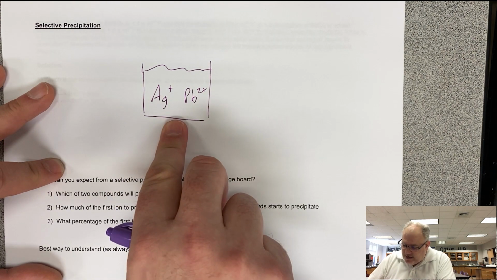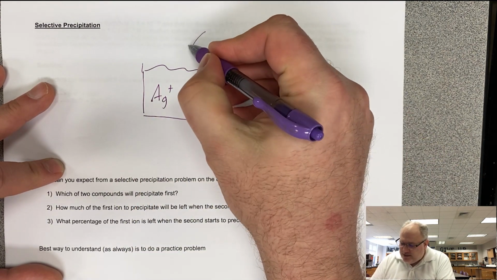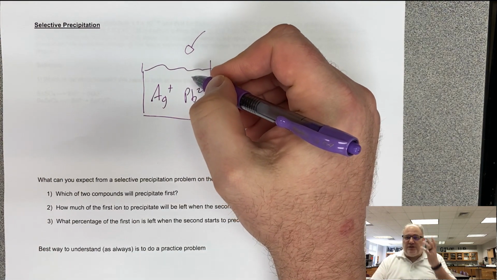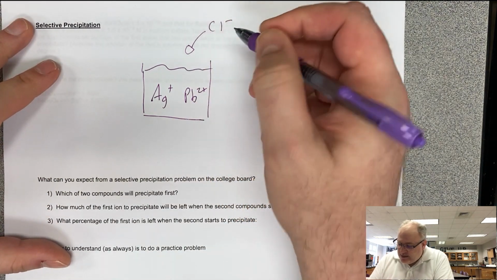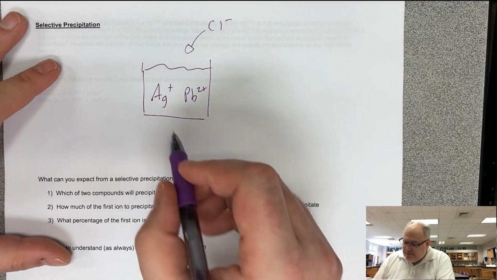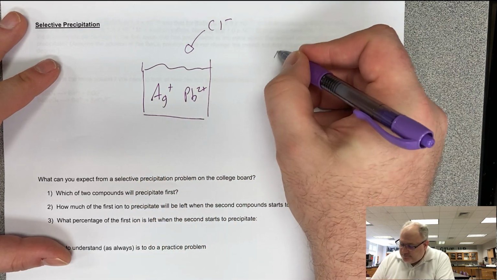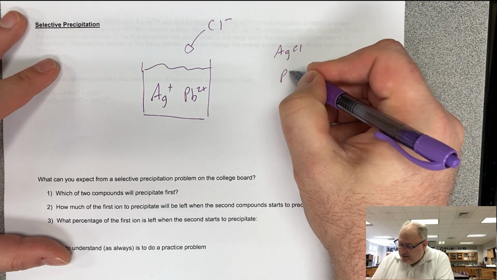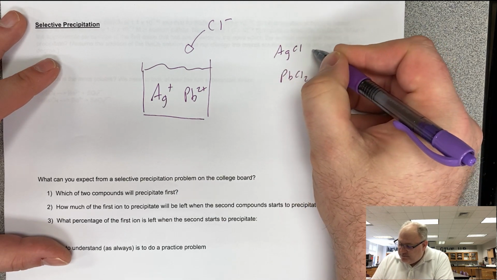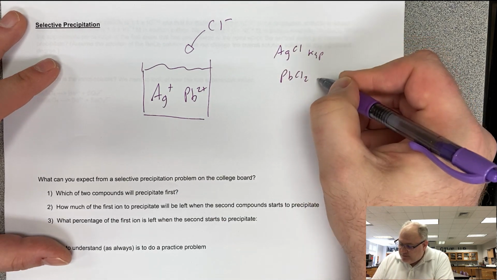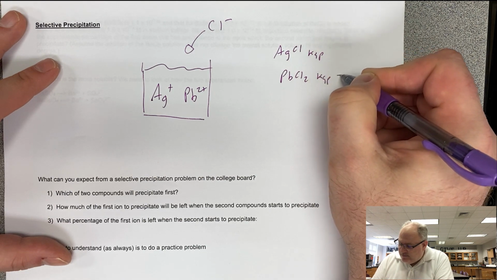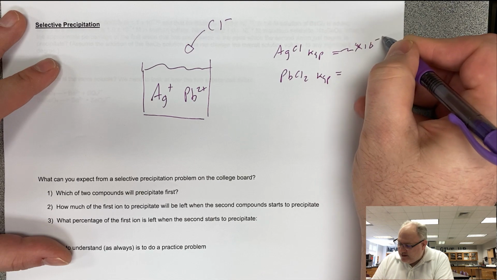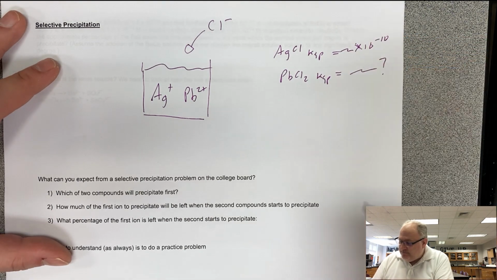But if you have positive ions in here, what you're going to throw in here is going to be a negative ion. So I'm going to pick a negative ion that I know will precipitate out with both of these, and that is Cl-. And what we know to be true is that if I were to look up the KSPs for both AgCl and PbCl2, their KSP values are different. I believe AgCl is some number times 10 to the negative 10, and PbCl2 is some other unknown number because I didn't bother to look it up.